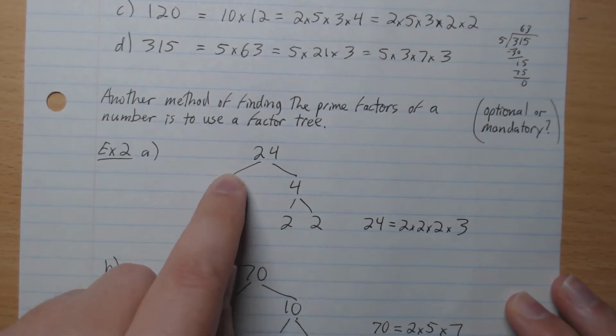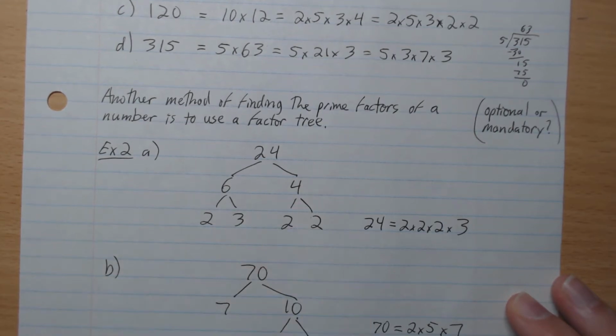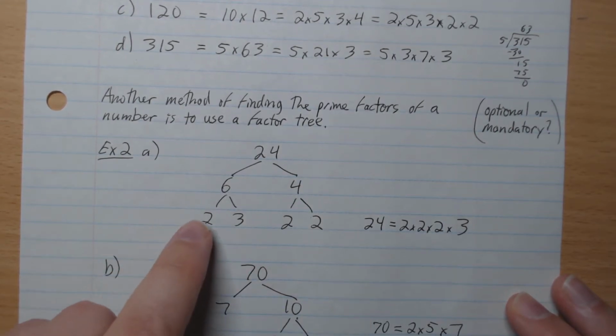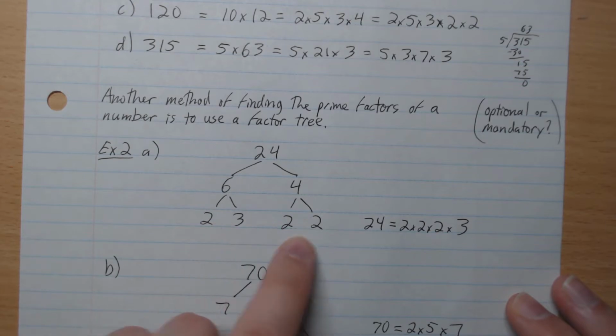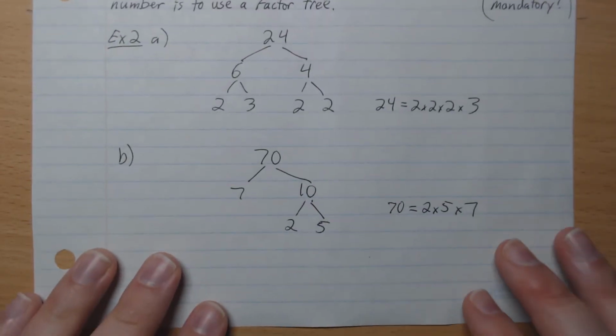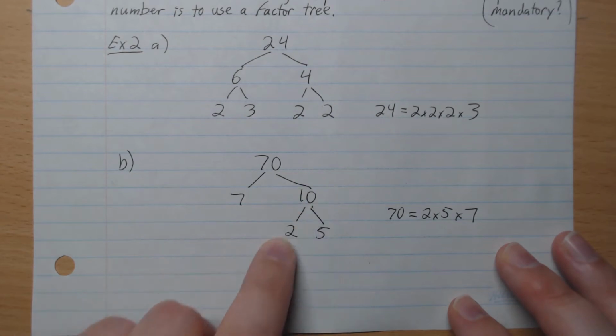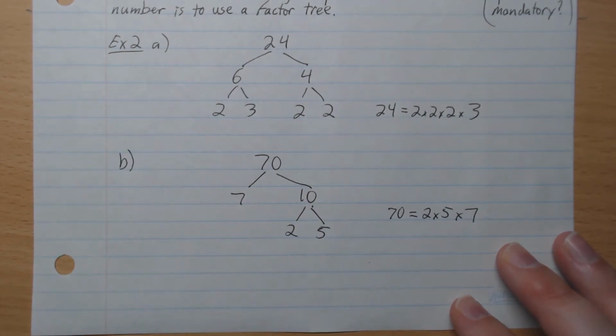So 24, we can break that up as 6 times 4. And then this 6, we break it up as 2 times 3. And then this 4, we break it up as 2 times 2. And you keep going until you have only primes at the end. And so that's what we have here. 24 is 2 times 2 times 2 times 3, like that. B, 70. This is 7 times 10. 10 is 2 times 5. These are all primes, so 70 is 2 times 5 times 7.